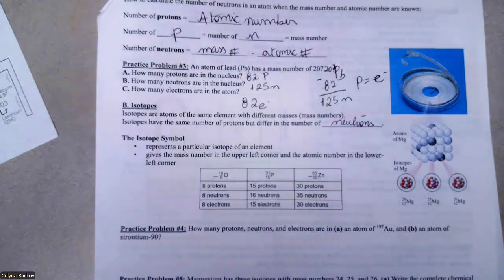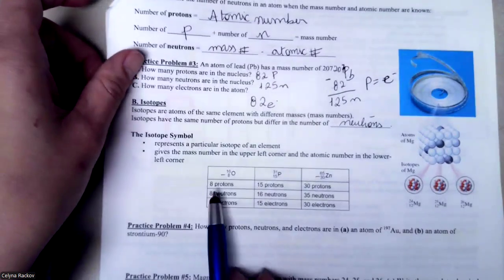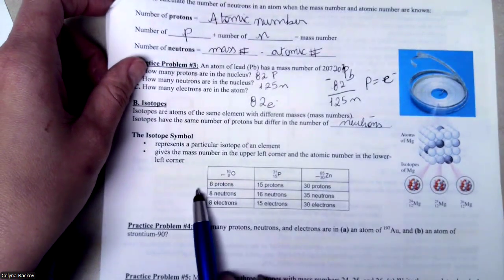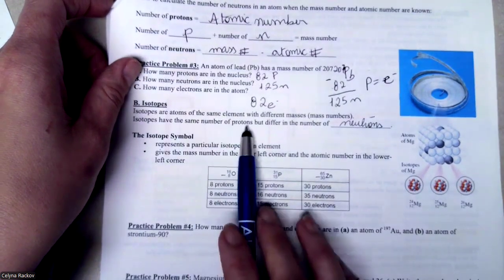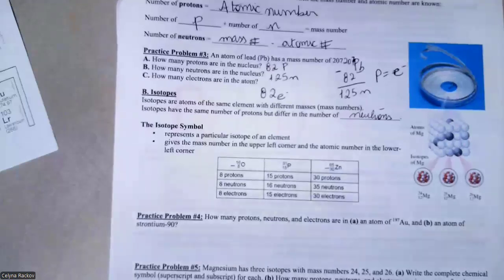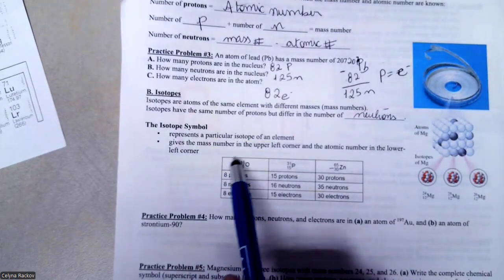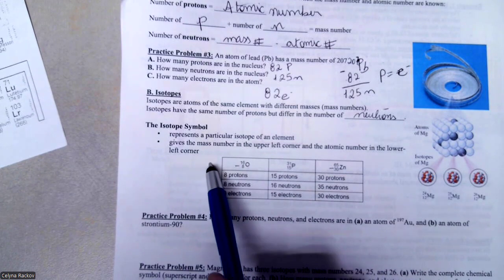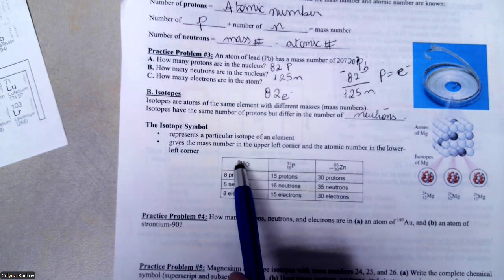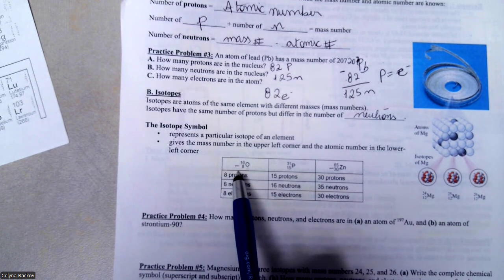Okay. So the isotopes have the same number of protons, but different numbers of neutrons. And the isotope symbol represents the particular element, so there will be the mass number on the upper left and the atomic number on the lower left corner here.